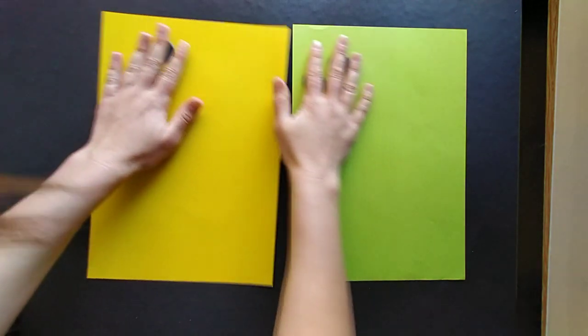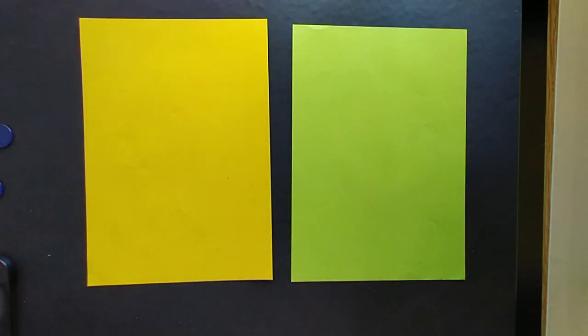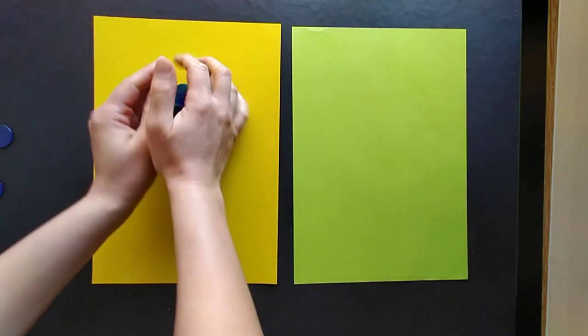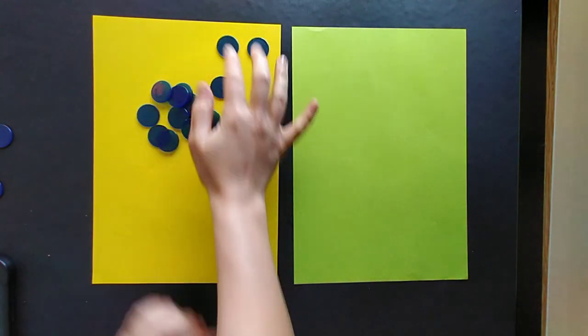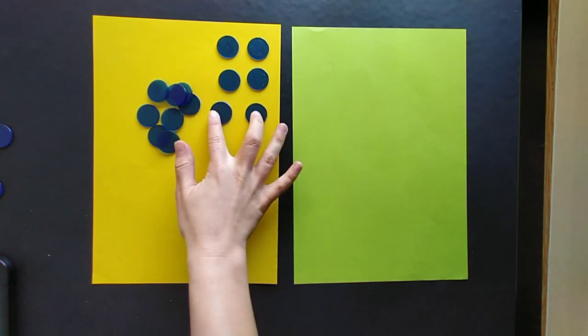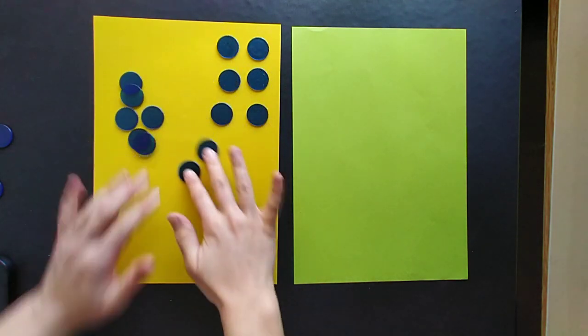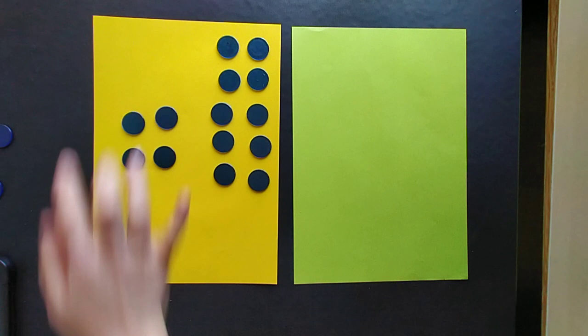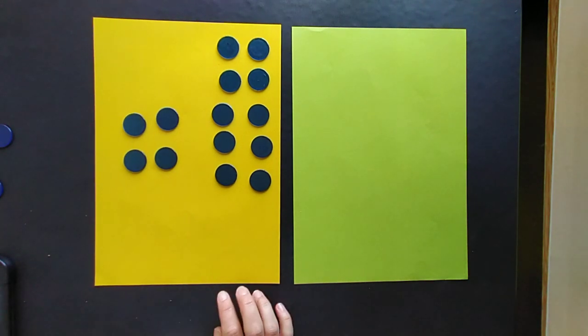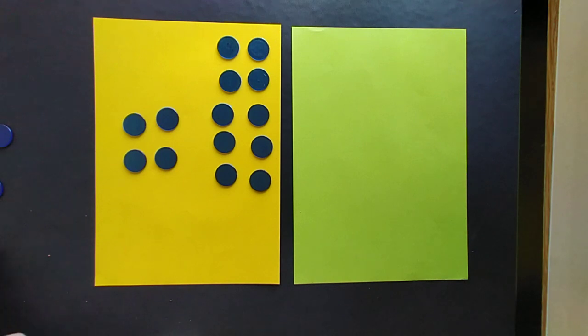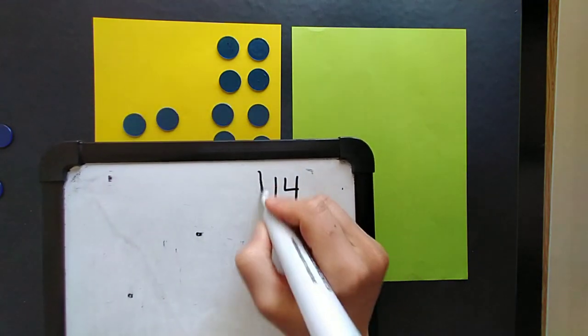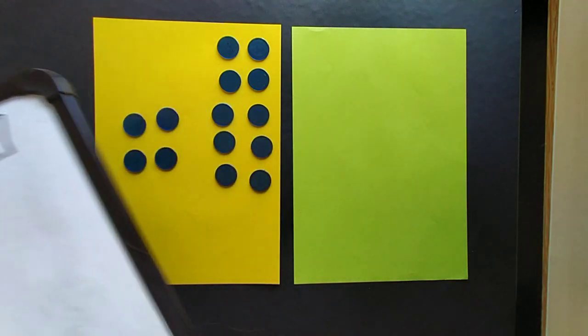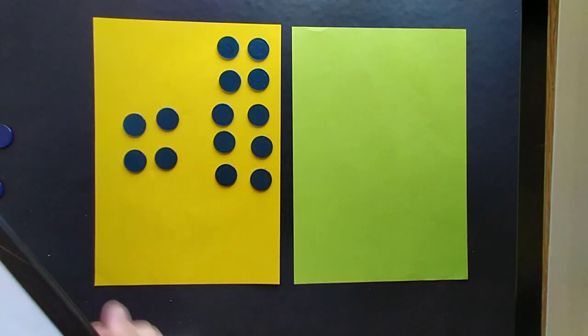Clean off my board. Get my new counter. And this time I'll get a teen number. 2, 4, 6, 8, 10, 12, 14. 14. And today I'll break it up like this. Let's see.